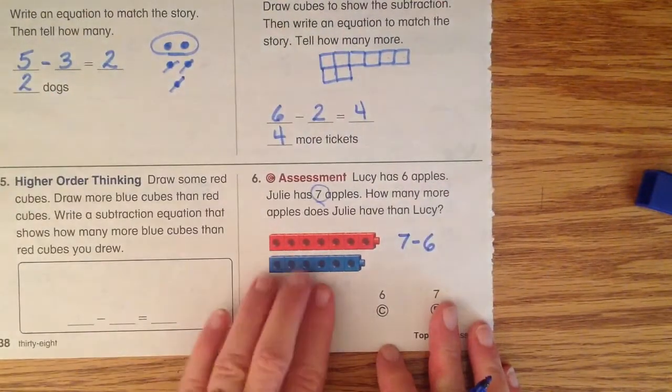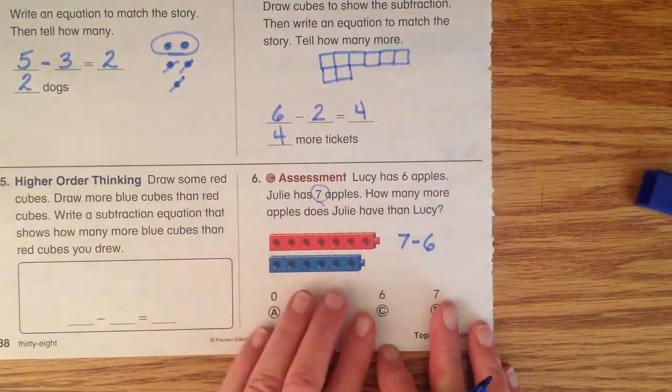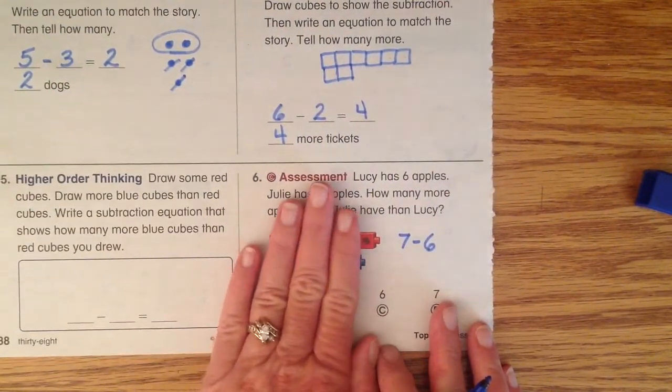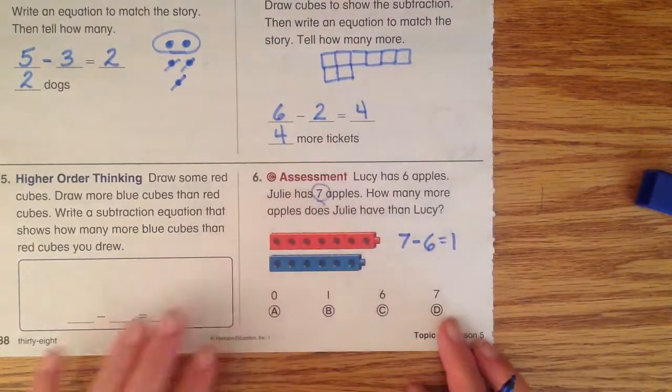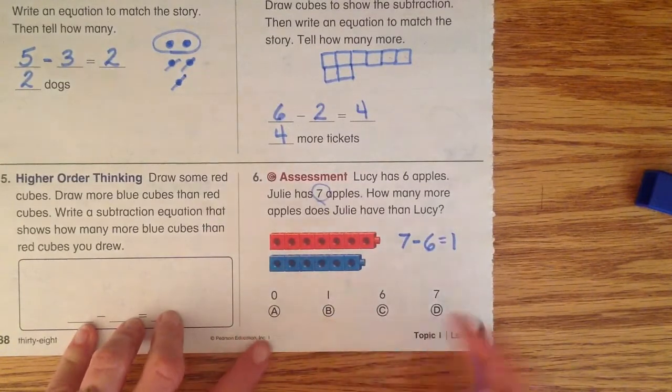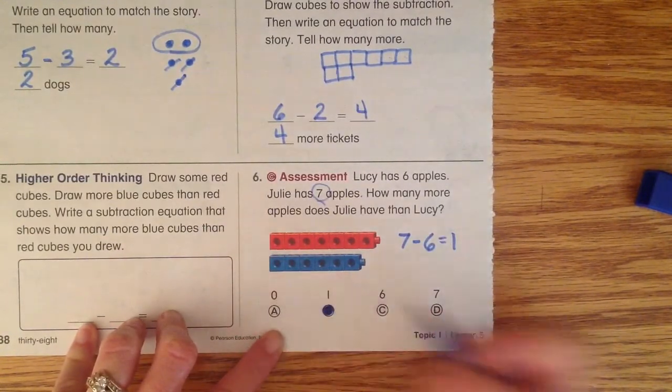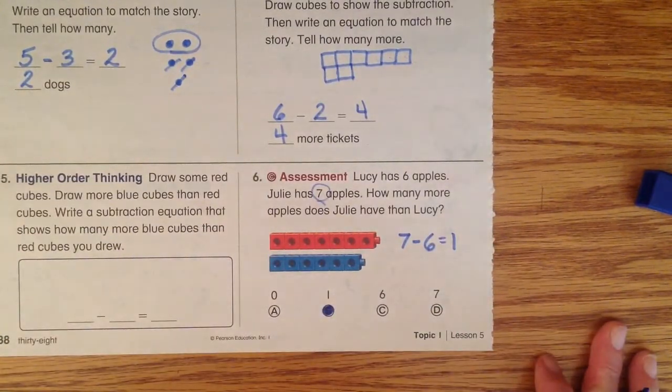So I'm going to cover up 1, 2, 3, 4, 5, 6. I'm going to cover up 6 of those cubes. How many's left over? 1. So our answer would be right here, letter B, 1 more cube.